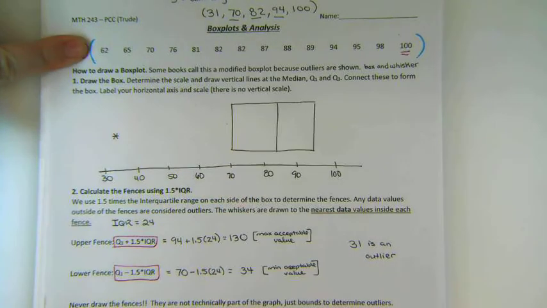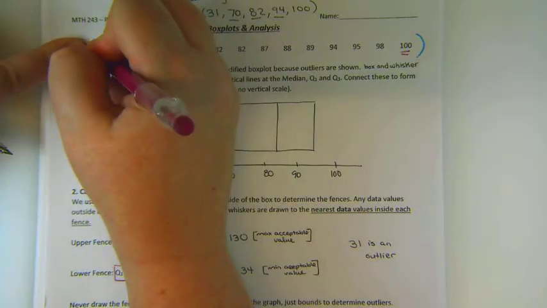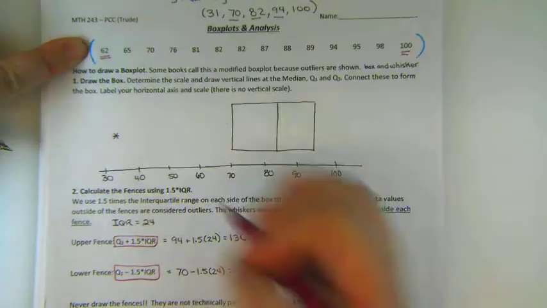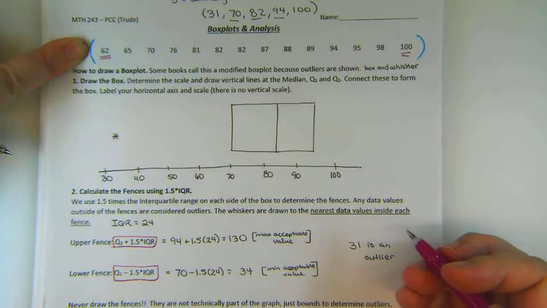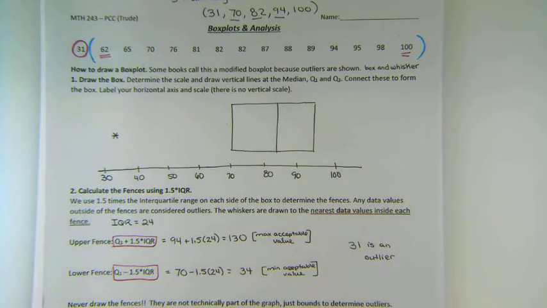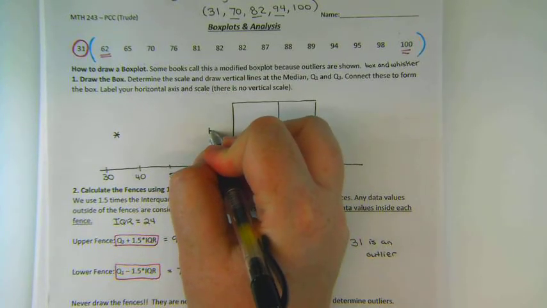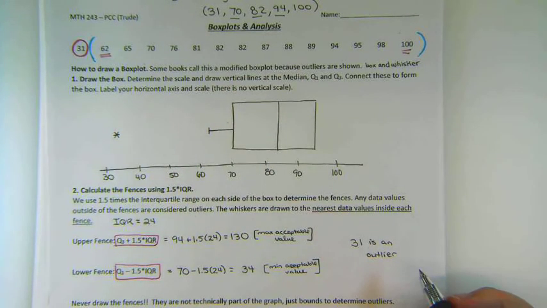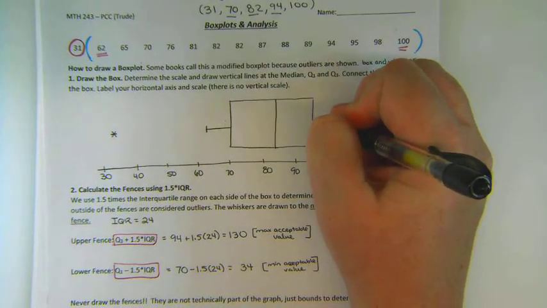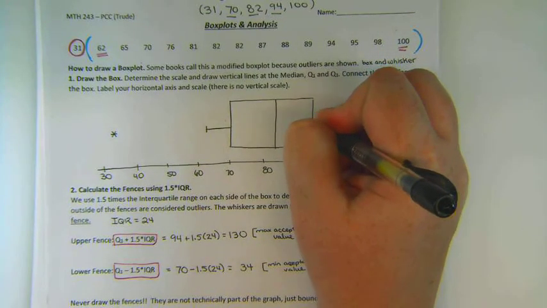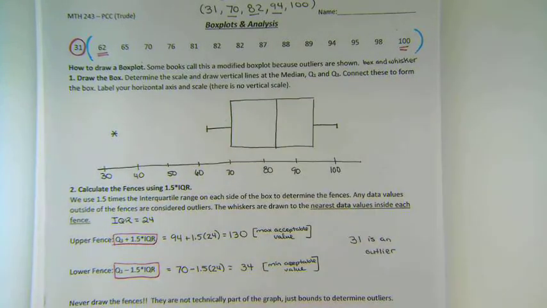You want to imagine we just took it out of the data set. So our minimum value is actually 62. So we go to 62 and connect it to the box. And same thing with 100, it's that cutoff point there, and connect it to the box.